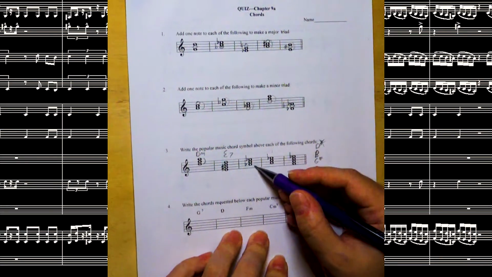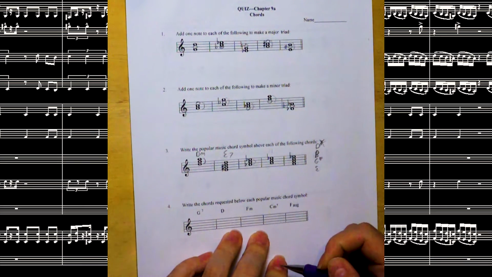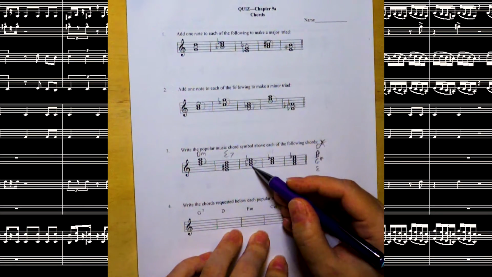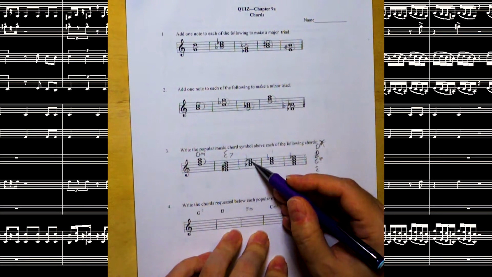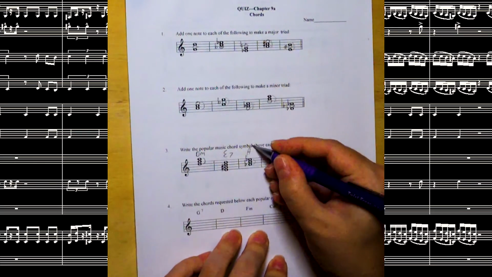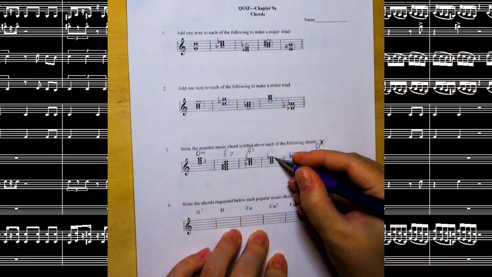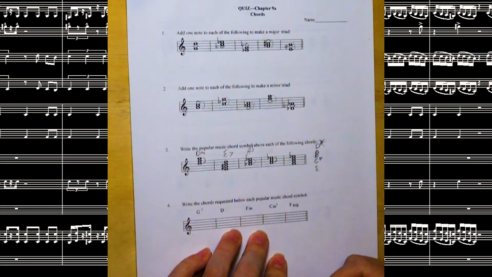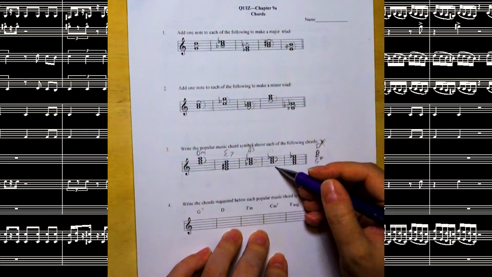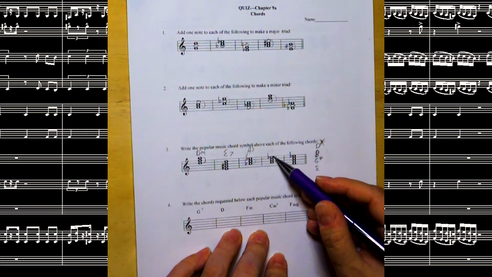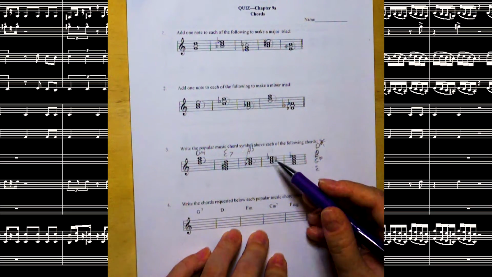All right, it's a perfect fifth. The key of A flat, there is a C natural, so it's an A flat chord. What about this? That is a diminished. It's supposed to be a perfect fifth, which means there's no E flat there.